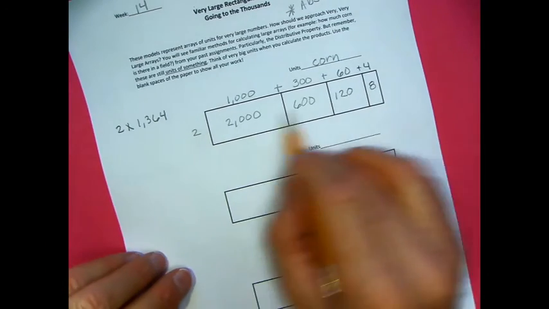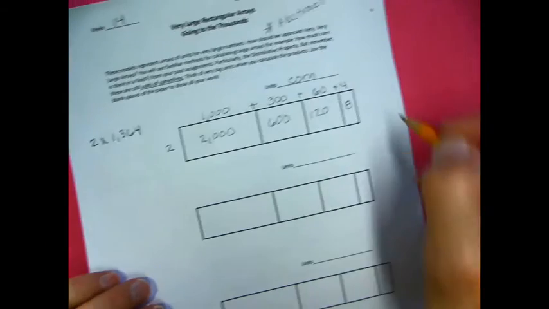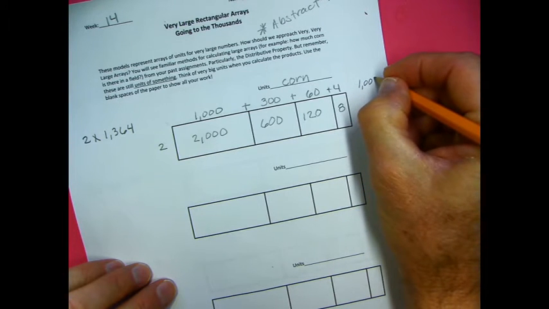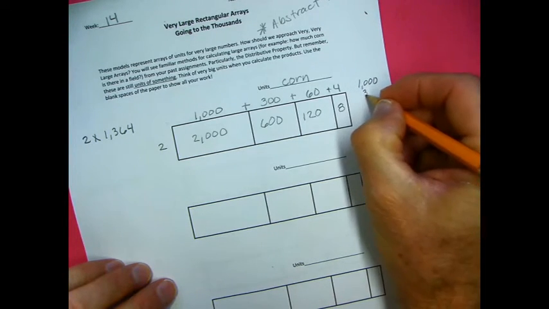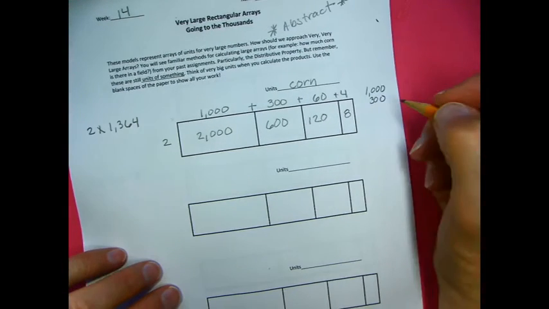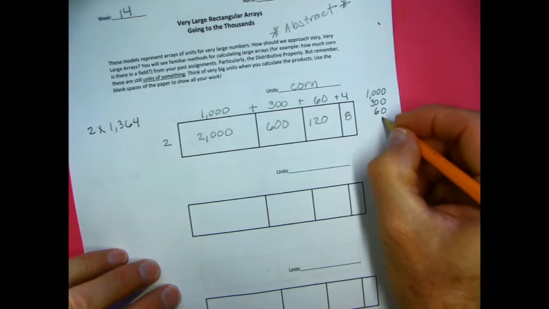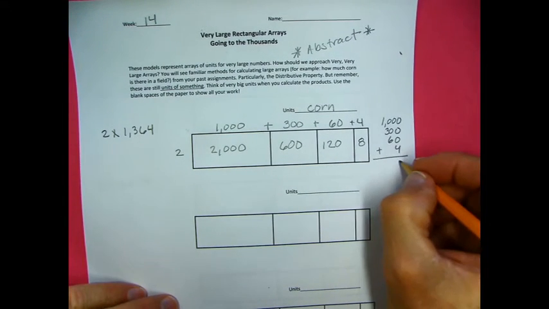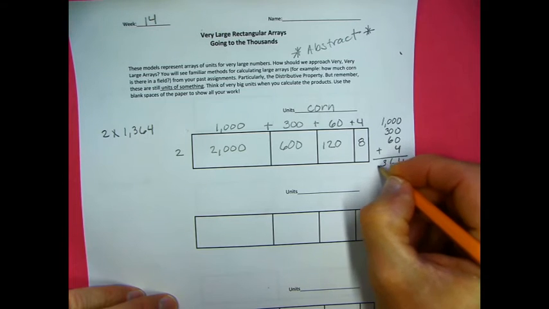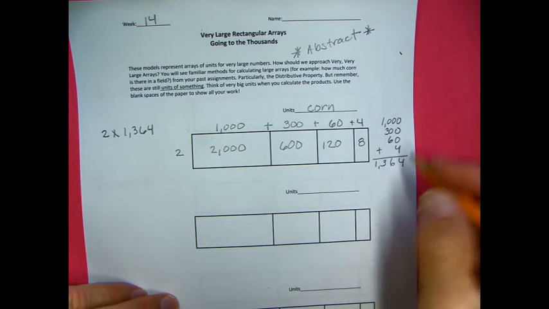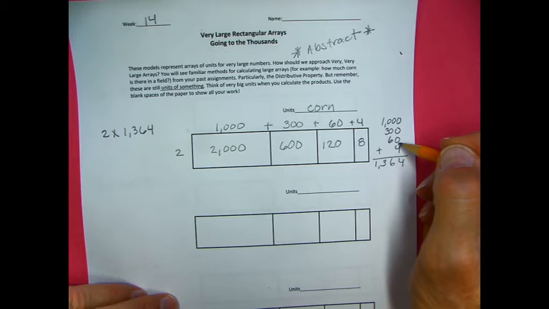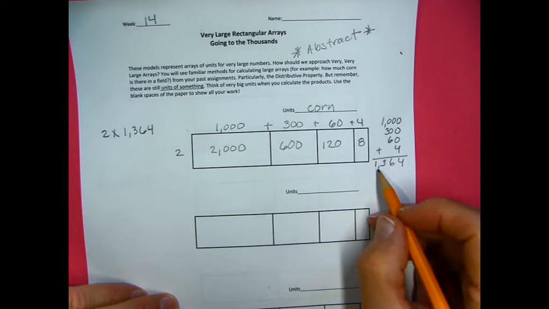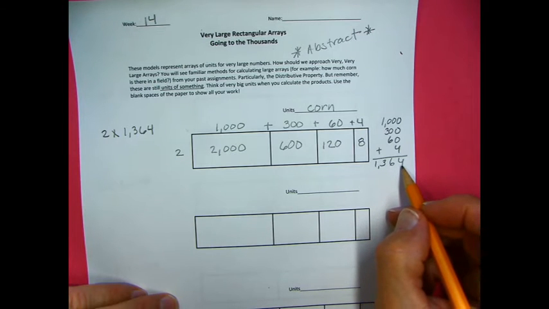Now you might be able to do this in your head, but I'm going to use a space over here and just add up 1,000, 300, 60, and 4. Okay, so I'm just going to add those up. That was very easy also, because there was all these zeros, which doesn't change the value of this 4 or the 6 or the 3 at all. So I have 1,364.